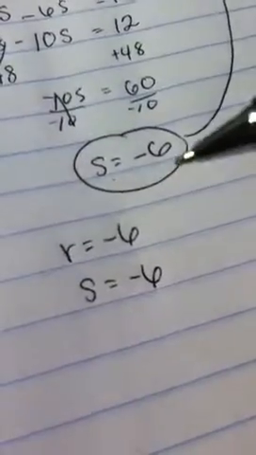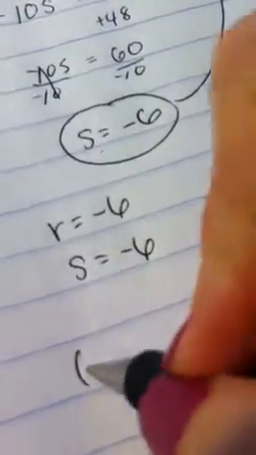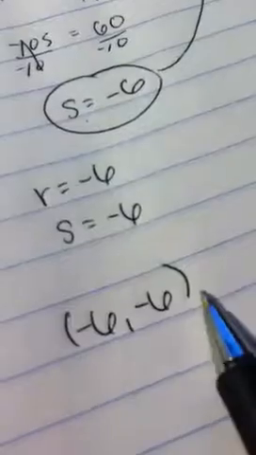Now if I had an equation with x and y in it, I could write my coordinates. And this is actually what we got when we graphed. We got the intersection of the two lines, but now we just solved it using substitution instead.